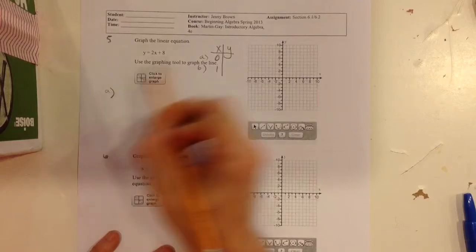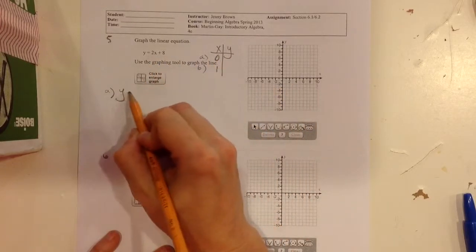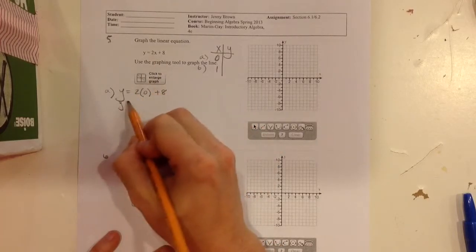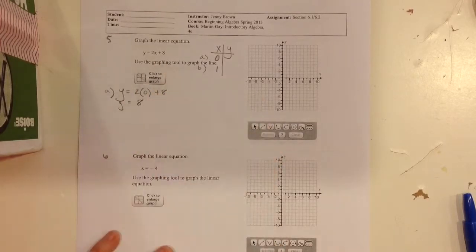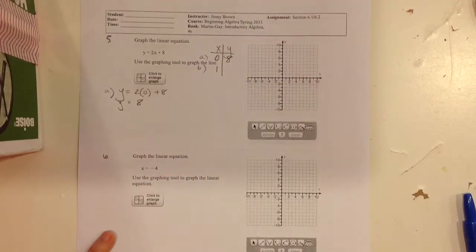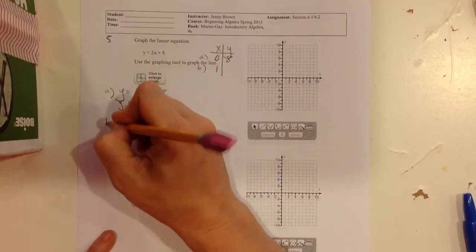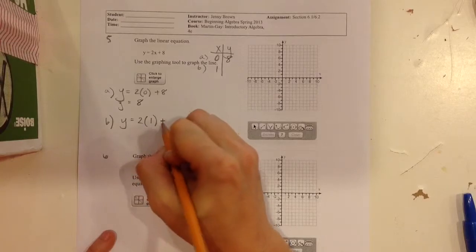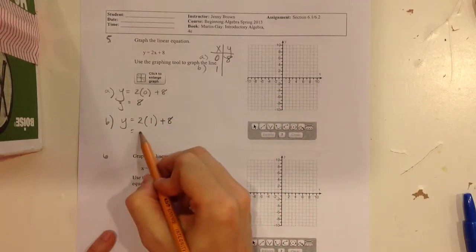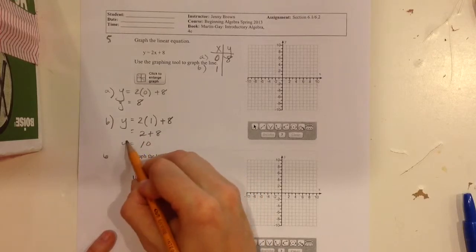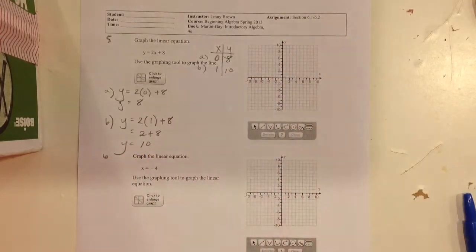So for the first one, I'm plugging in a 0 in for my x. So I have y equals 2 times 0 plus 8. So y equals 0 plus 8 is just 8. So when x is 0, y is 8. For the next one, for my b, I have y equals 2 times 1 plus 8. And so 2 times 1 is just 2 plus 8 is 10. So 1, 10 is going to be my next ordered pair.